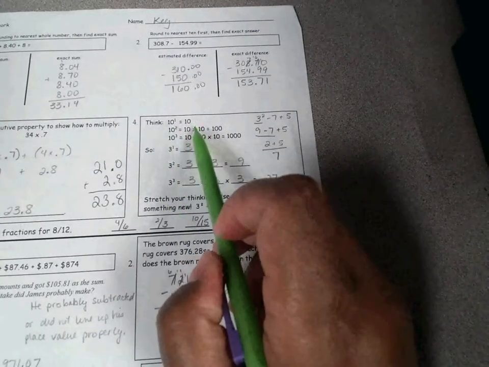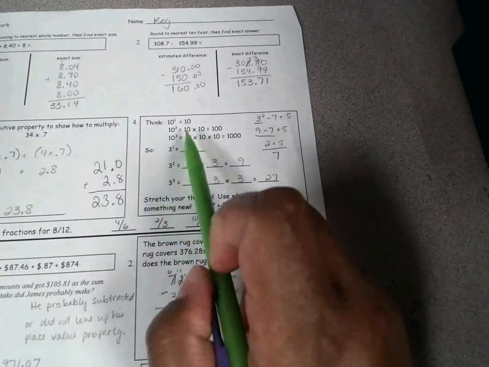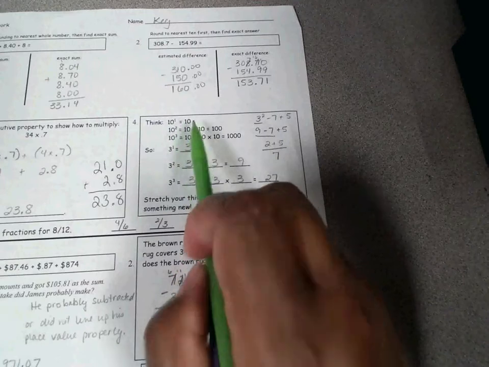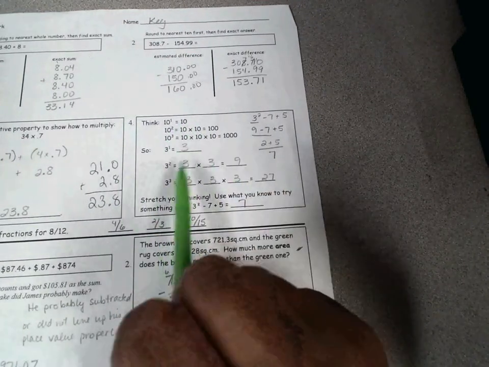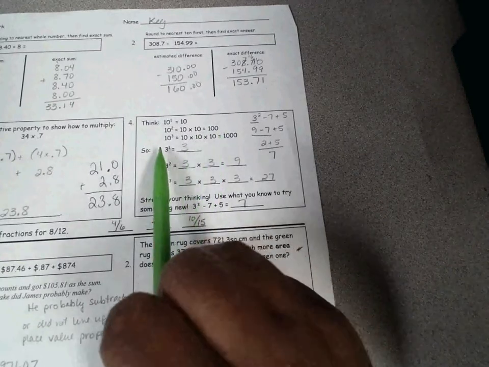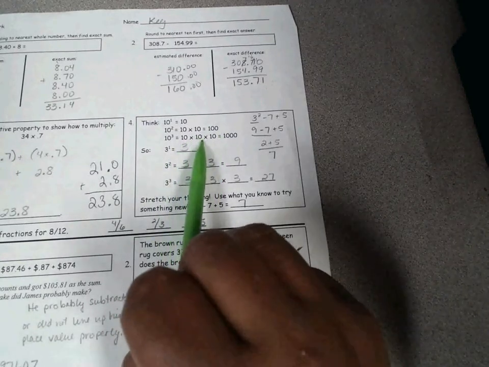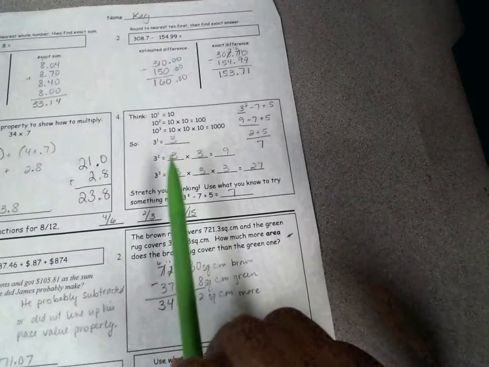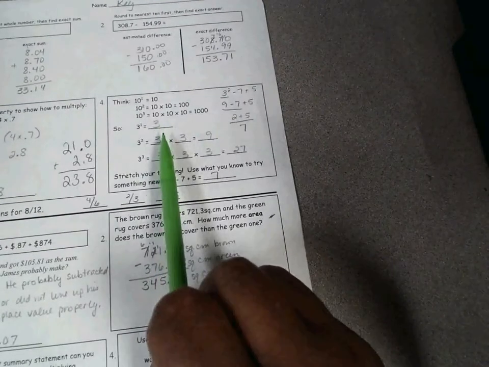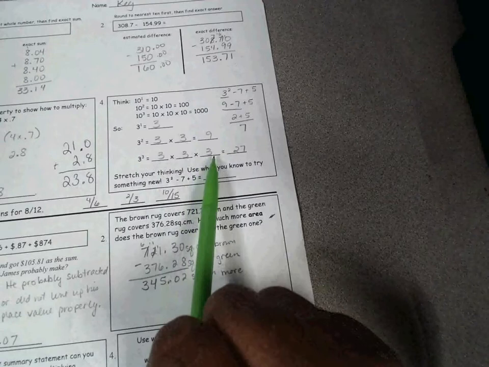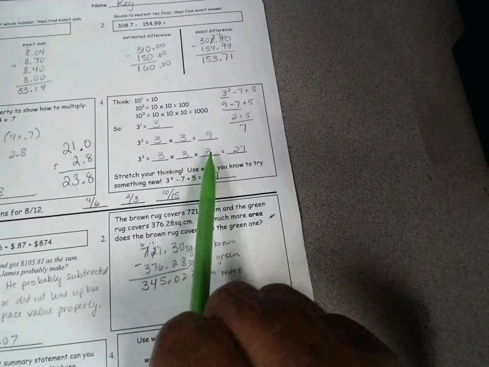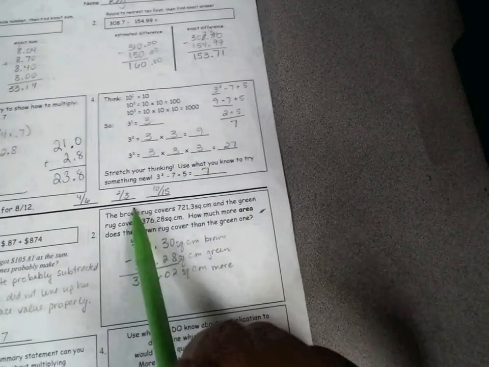Notice the pattern. 10 to the power of 1 is the same as 10 because it's just 10 one time. So that's 10. 10 to the power of 2 is 10 times itself. So that would be 100. 10 to the power of 3 is 10 times itself, which would be 1,000. So let's do that with 3. 3 to the power of 1 is 3. 3 to the power of 2 is 9. 3 to the power of 3 is 27. 3 times 3 is 9 times 3 is 27.